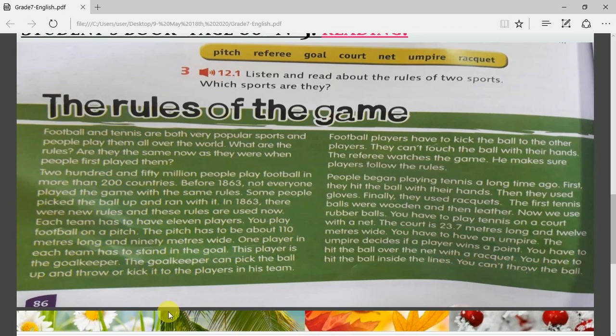So students, I want you to read the text many times. And what you have to do first is to answer this question. Listen and read about the rules of two sports. Which sports are they? So you can write here in this space on the book. I want you to write the names of the two sports that we are talking about here. What are the two sports that we have just read about? You write the answer here on the book with your pencil.